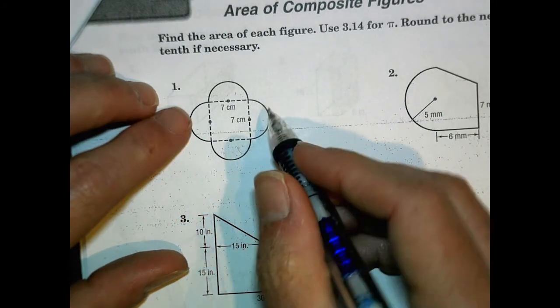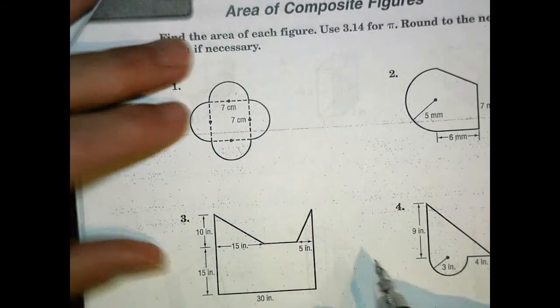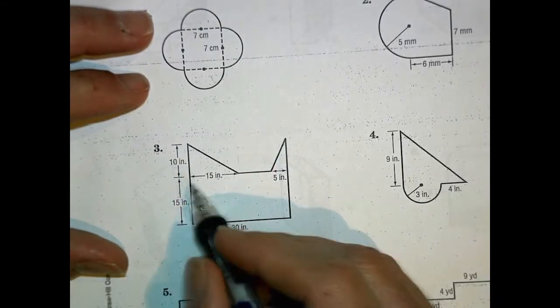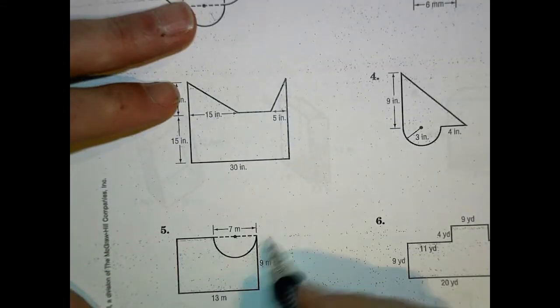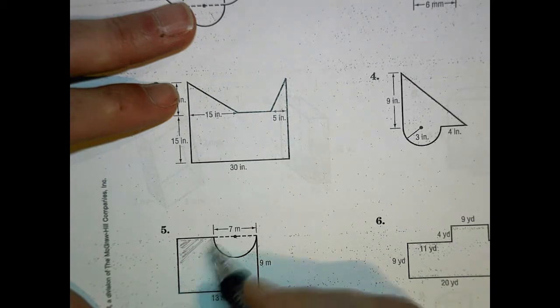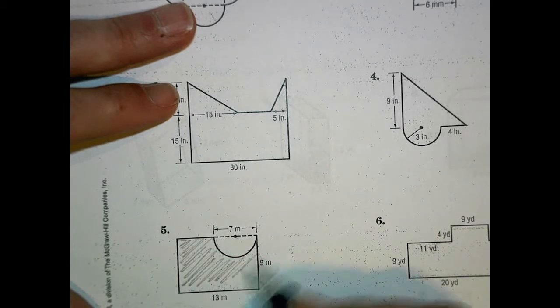And when you combine those semicircles together, they make a whole circle. Here we have some triangles and a rectangle or square. Here we have a rectangle, and you can see they're cutting out a part. So we're going to want to remove a section. So instead of adding things together, we're going to subtract that part right there.